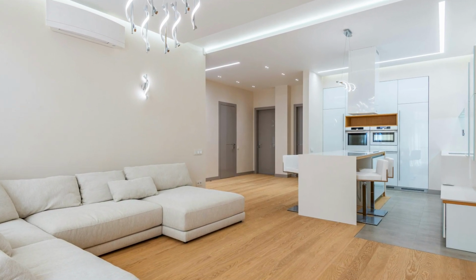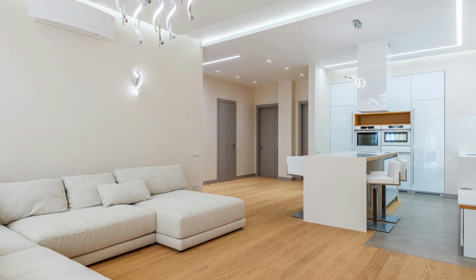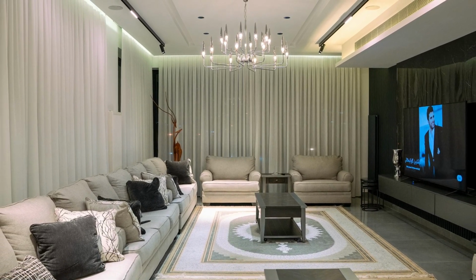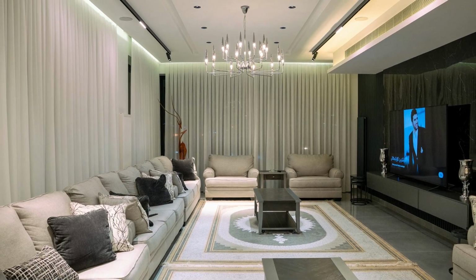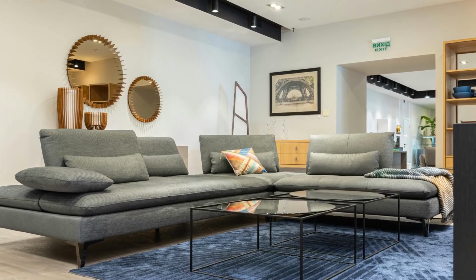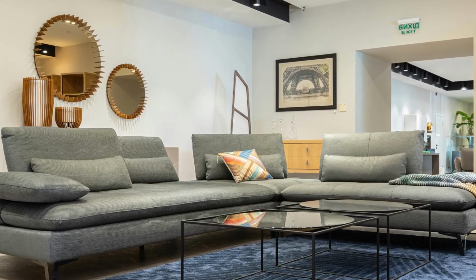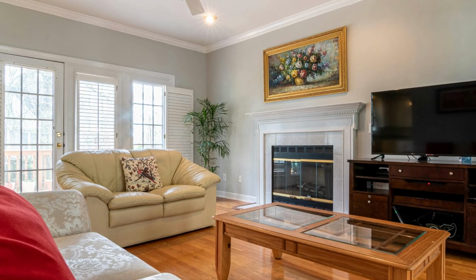A plush area rug can anchor your seating area, while floor-to-ceiling curtains can create an illusion of height and elegance. Experiment with different finishes, like matte versus glossy, to create visual interest. Incorporating natural elements, such as stone or plants, can also enhance the overall aesthetic.